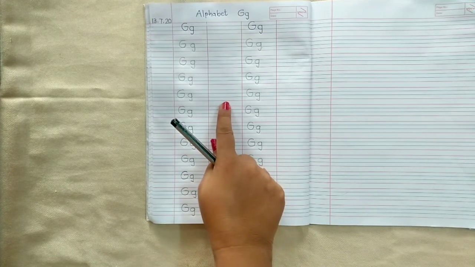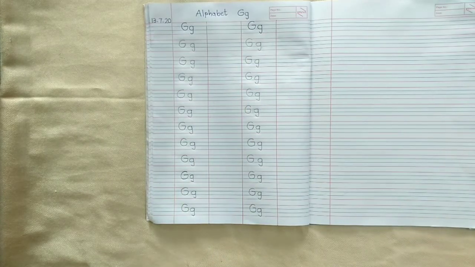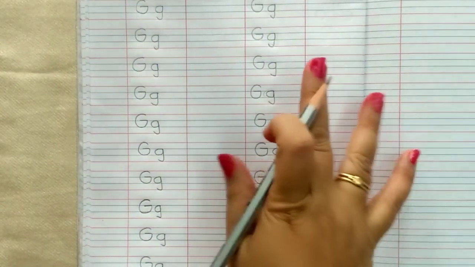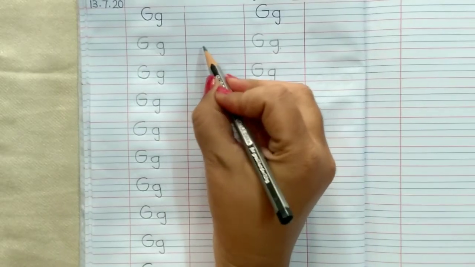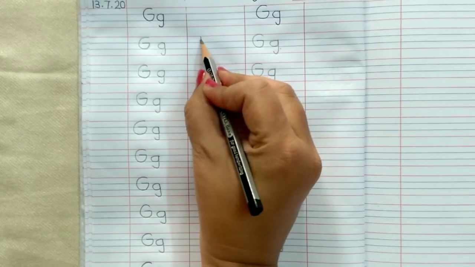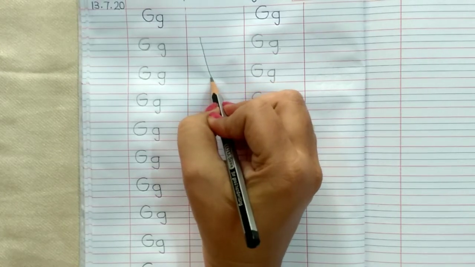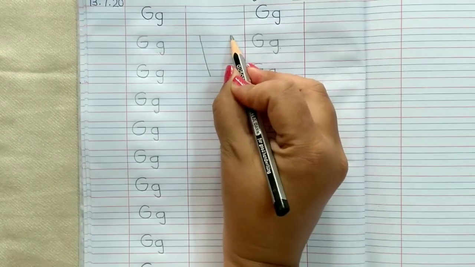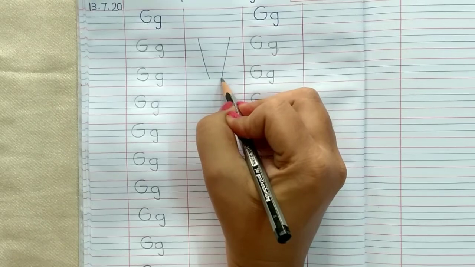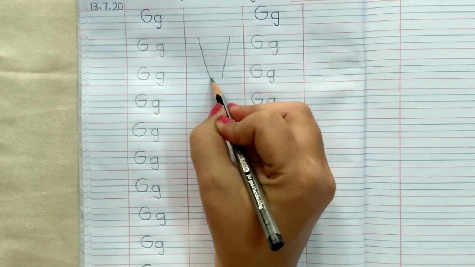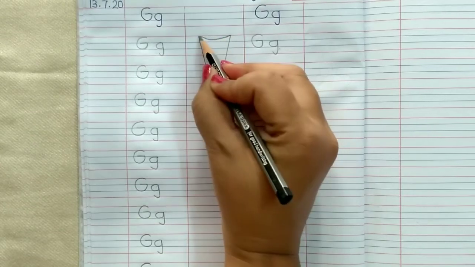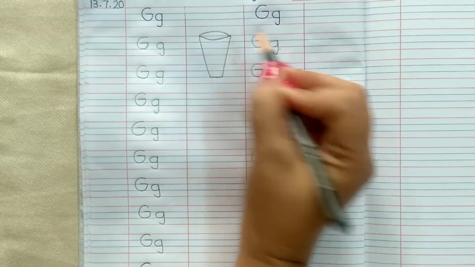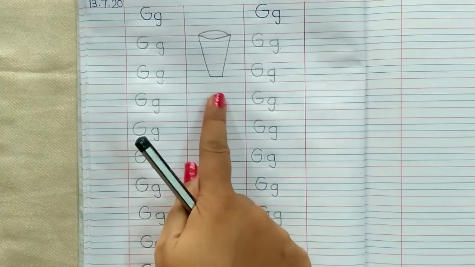Now here we will draw G for glass. Slant line. Another slant line. Join with slipping line. Smiley. Cover with another smiley. G for glass.